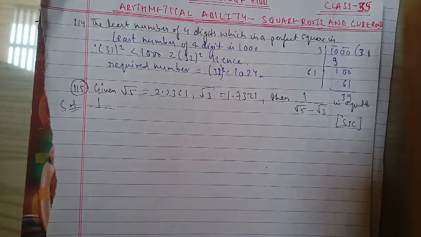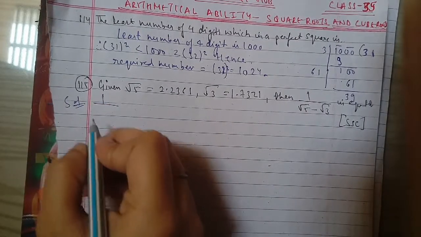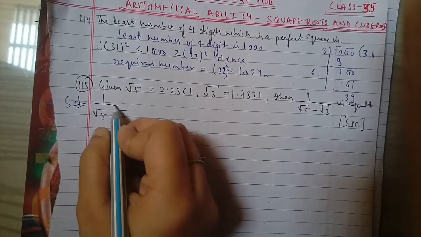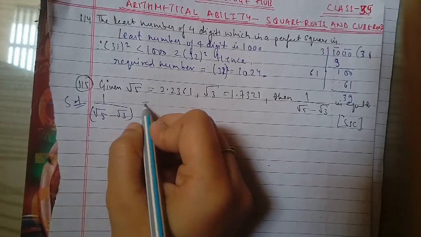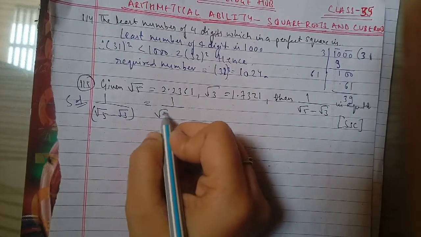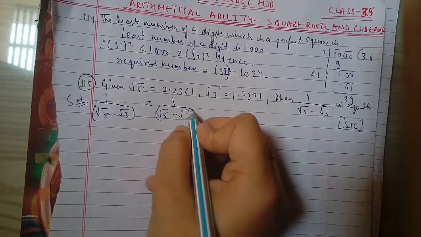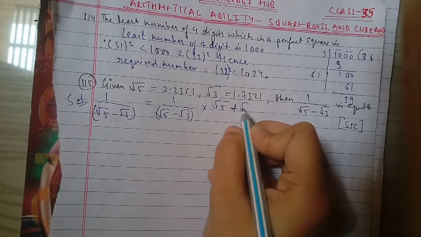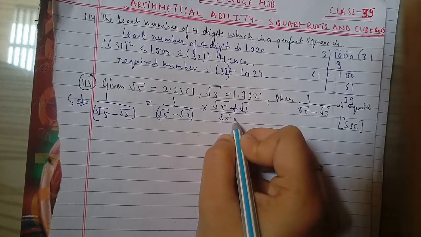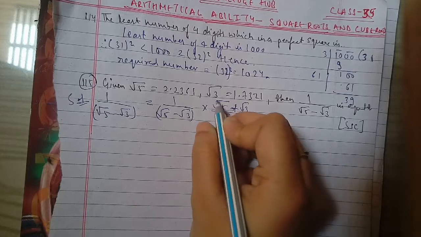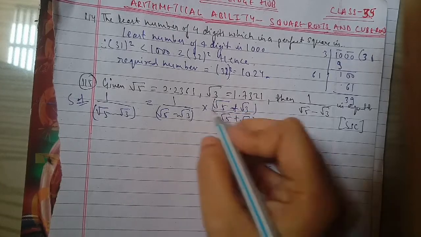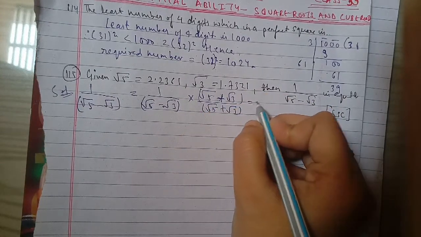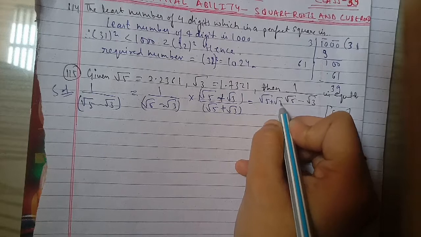1 upon under root 5 minus under root 3 equals 1 upon under root 5 minus under root 3, into under root 5 plus under root 3 upon under root 5 plus under root 3. We multiplied with the opposite sign of the denominator to remove the under root, so we get under root 5 plus under root 3 upon 5 minus 3.